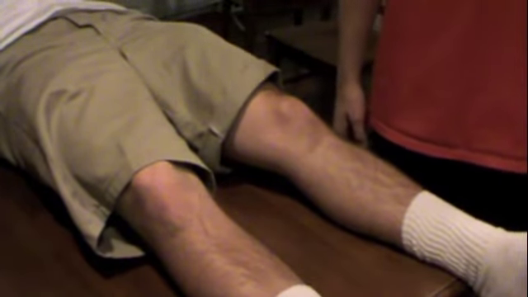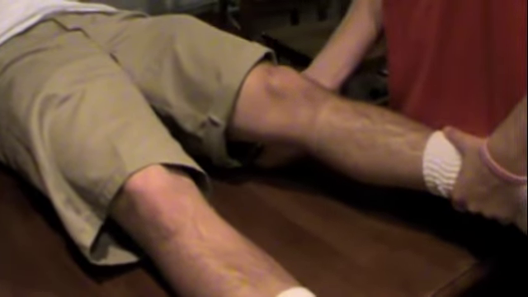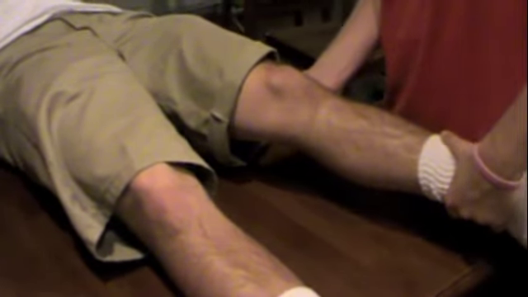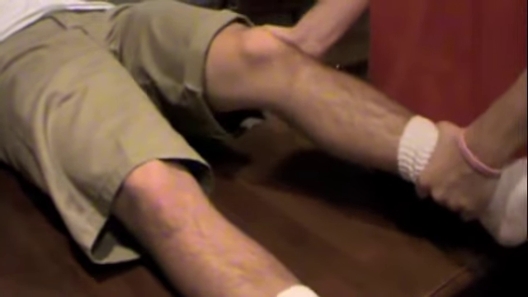Valgus stress test. Position the athlete lying on their back with their leg flat. Stand lateral to the athlete with one hand on the medial portion of the distal tibia and the other hand on the lateral joint line. Apply a medial valgus force to the knee while the distal end is moved laterally. If the knee is moved too easily and there is a lack of firm endpoint, there is an injury to the MCL. Also repeat at 25 degrees.